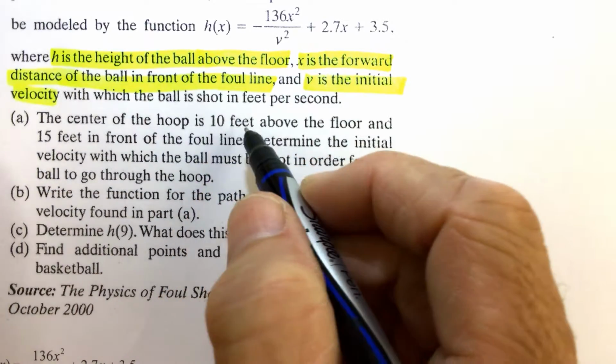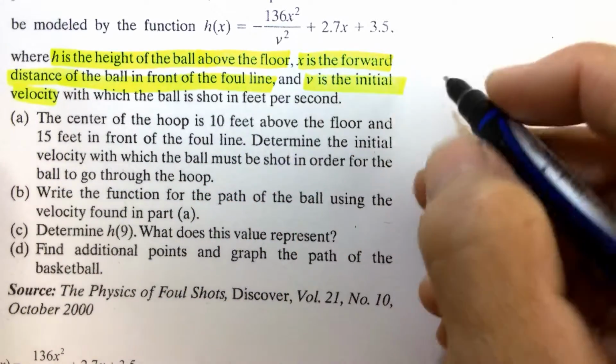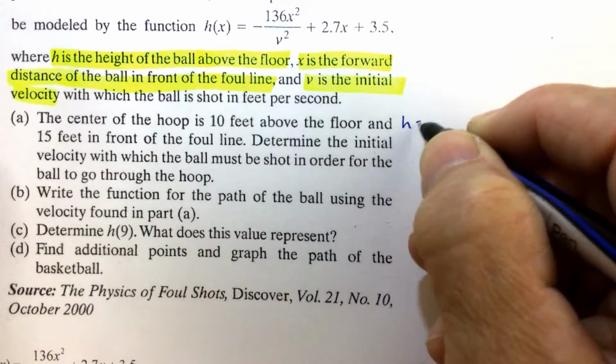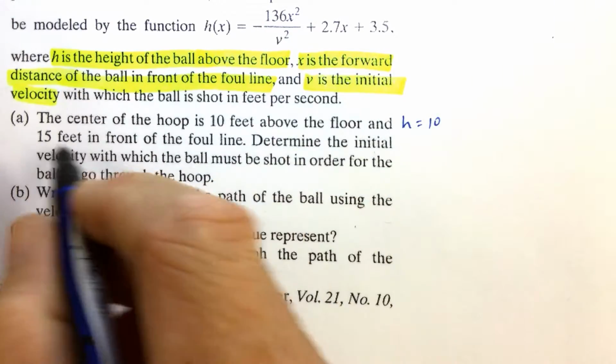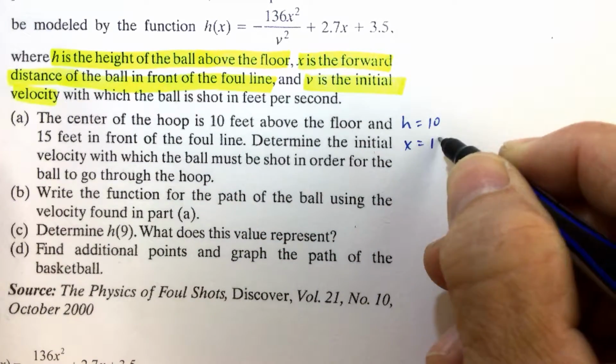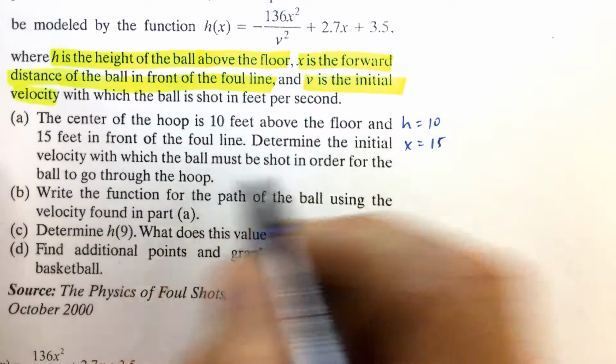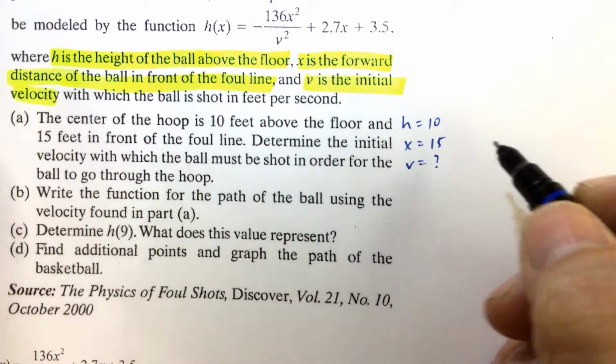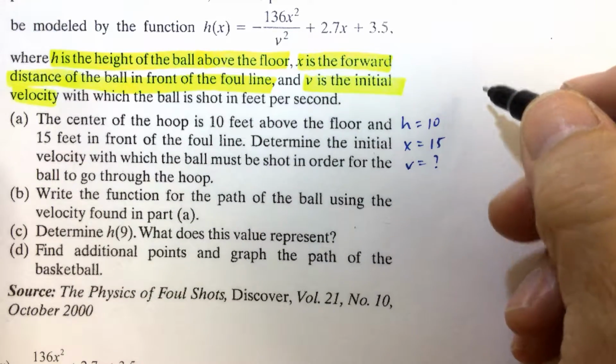The center of the hoop is 10 feet above the floor, so that means that h is 10, and 15 feet in front of the foul line. x is the forward distance, so x equals 15. Determine the initial velocity, so v equals what? We just want to set up an equation, that's all we're doing here.